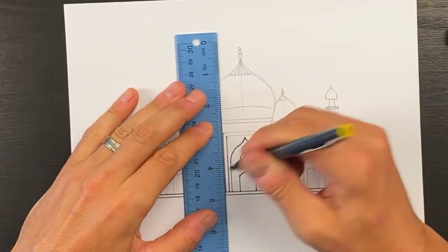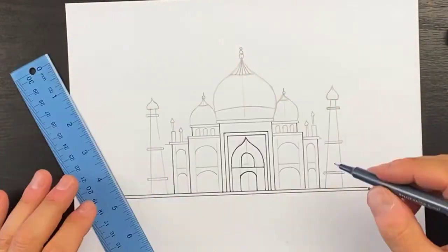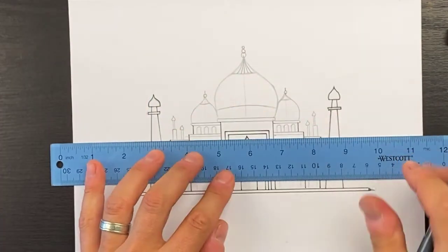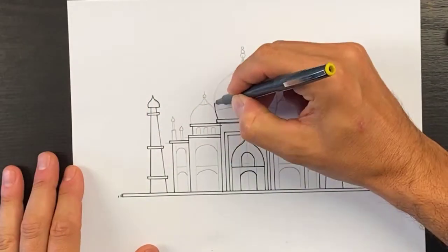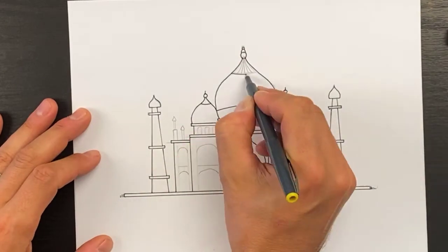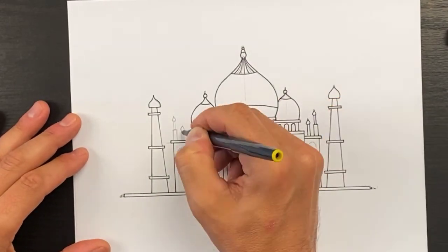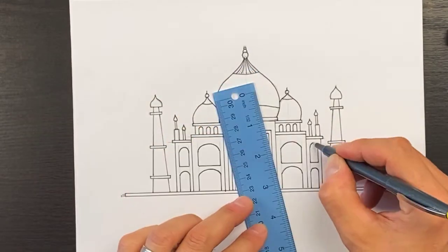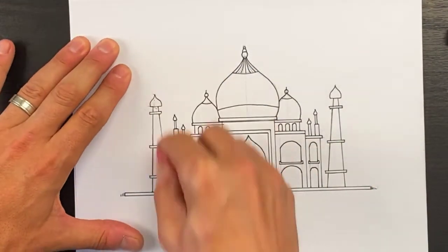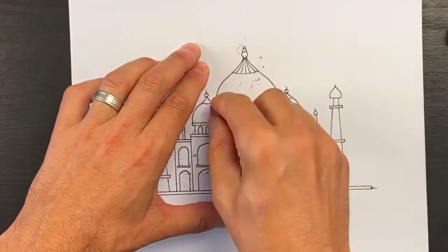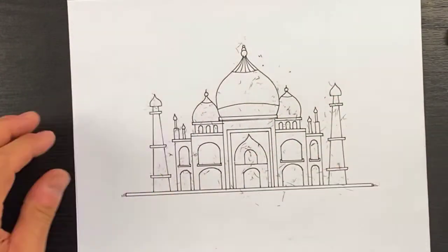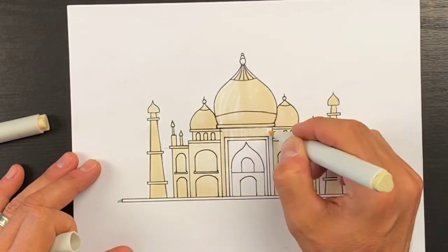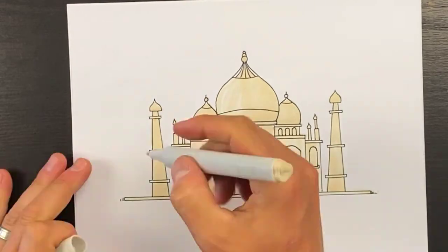Now I'll ink this in, and I'll start with my lines that are in front. I'm going to grab my eraser and erase the pencil lines. All right, now I'm going to grab a couple of these beige colors and marker in the building.